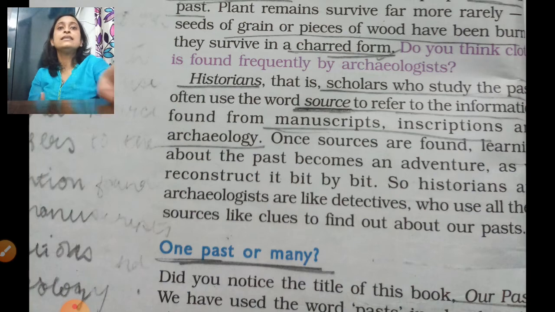Bit by bit, it's like a game of puzzle. When you have a puzzle game, you have to put together the jumbled letters and make a word. For the archaeologists, the work is like that. Maybe in one place they get a piece of charred wood.